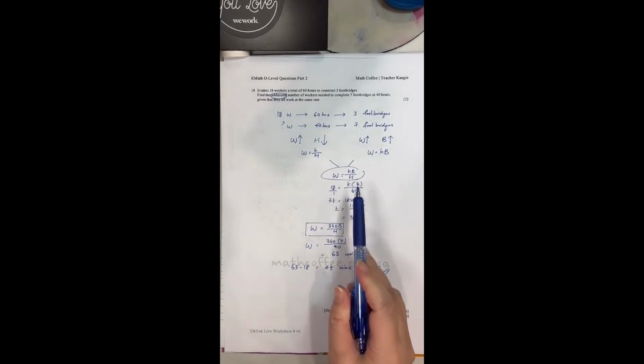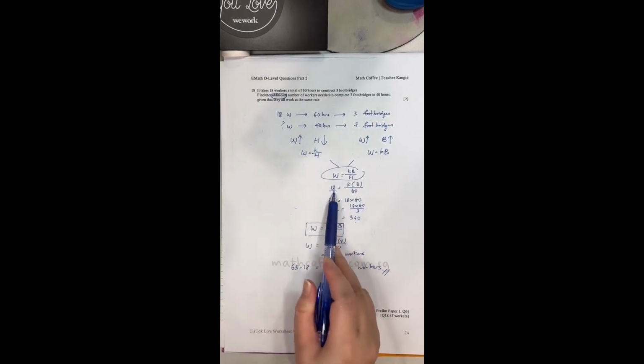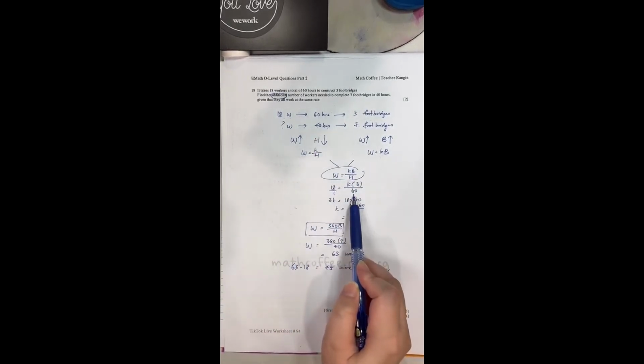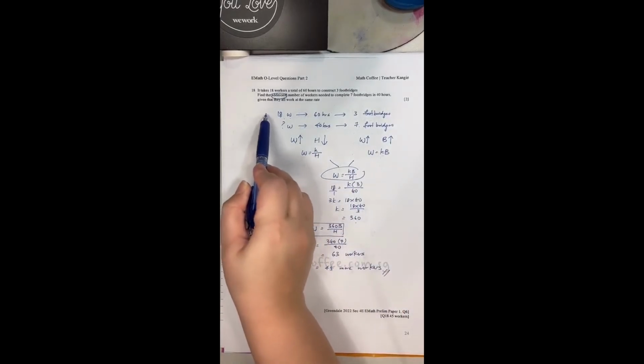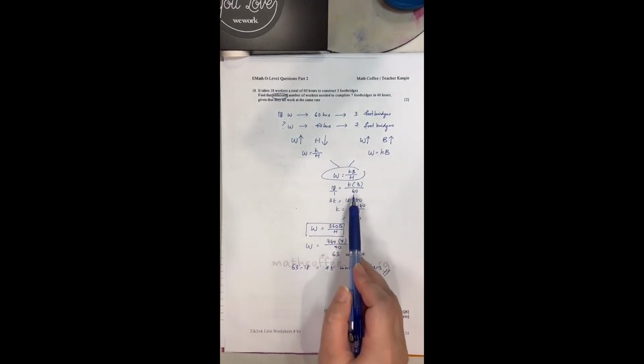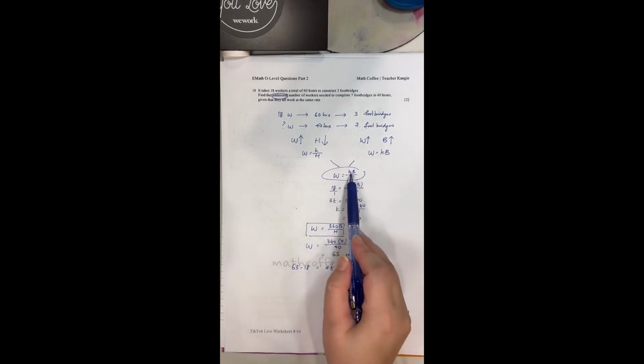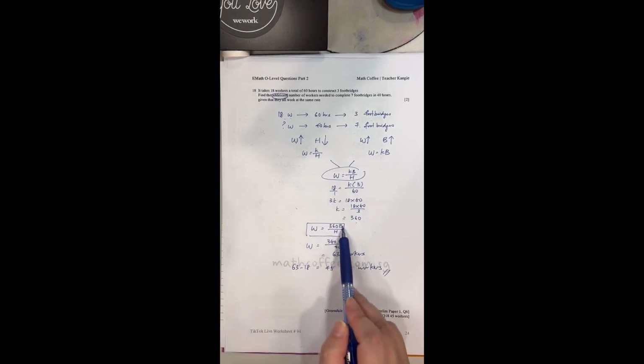For 360, I substitute in the 18, I substitute in the 3, I substitute in the 60. That means the first set of information. Then I find my k. Then I put the k back into the formula, and that's how I get my formula.